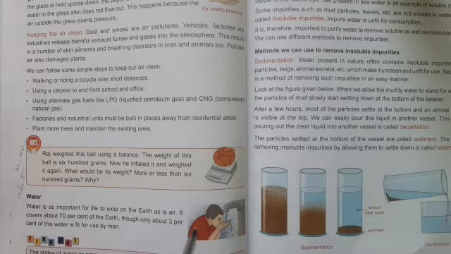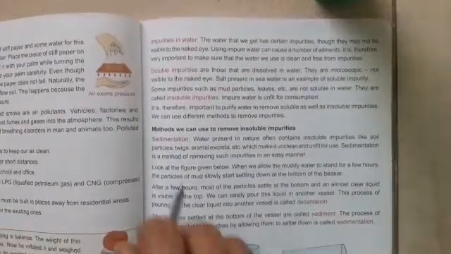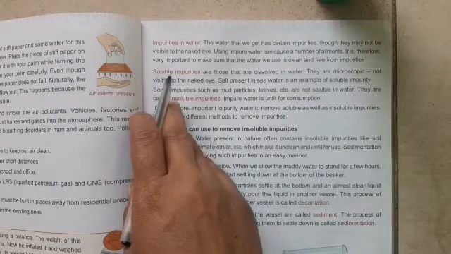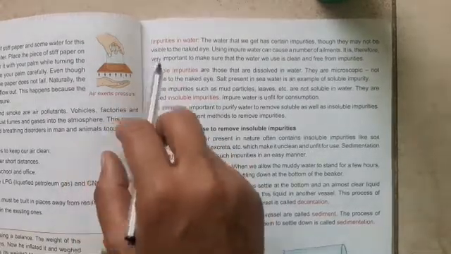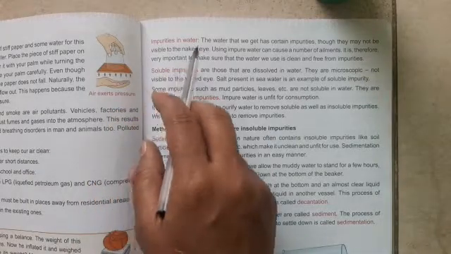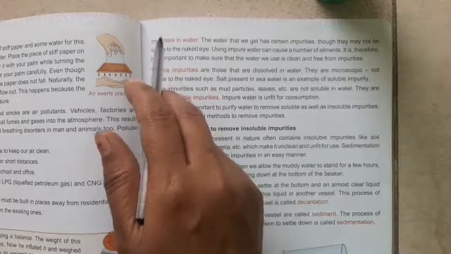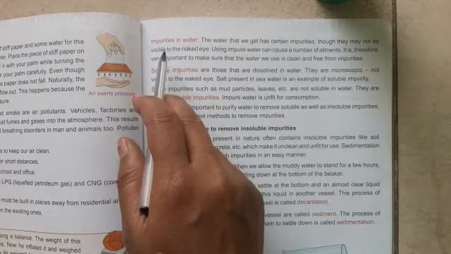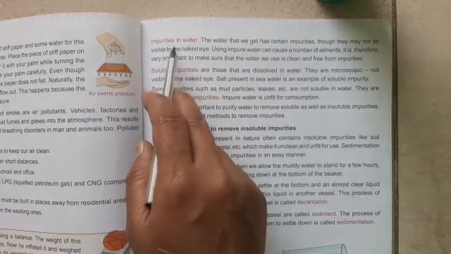Understood, kids? Now see, impurities in water. Impurities means presence of unwanted substances. Impurities in water means presence of unwanted substances in water.